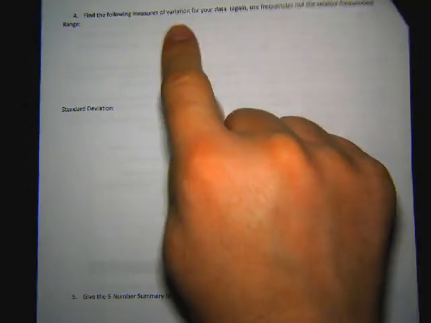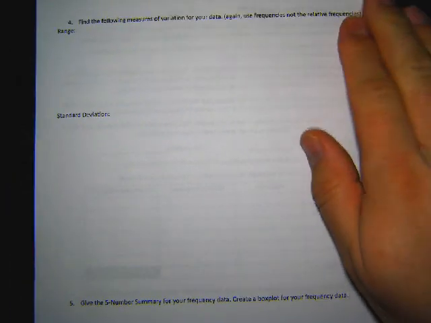Here you're going to do some measures of variation. Remember, variation, we're measuring the spread. Find the range, which is the top minus the bottom. So you take the largest value, subtract the smallest value, you get your range.